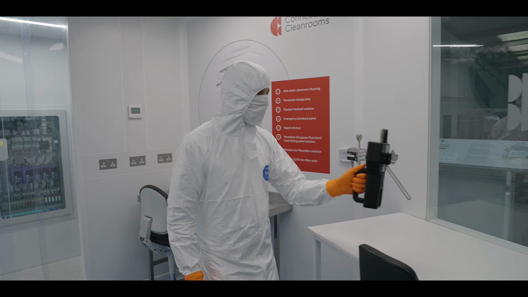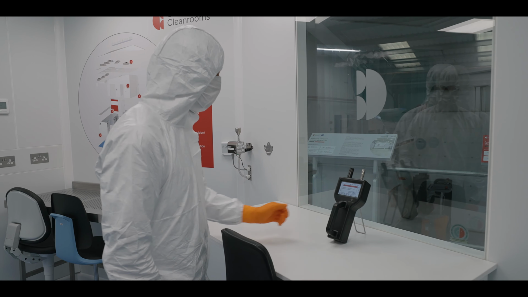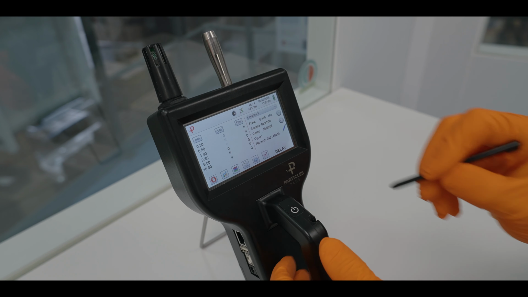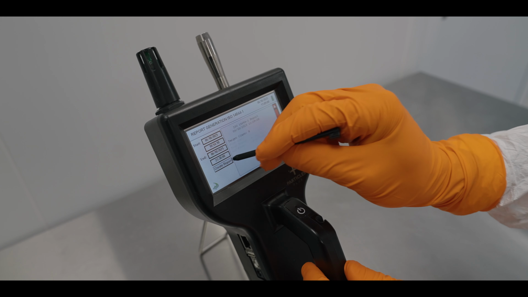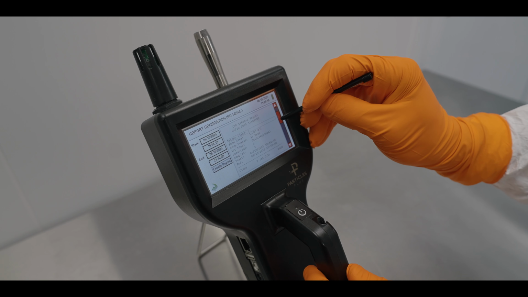An important note to remember: the interval between tests for ISO class 5 and below is 6 months and ISO class 6 and above is 12 months. Once the required number of samples are complete, the engineer will run the final report, which will then determine the final classification of the cleanroom.